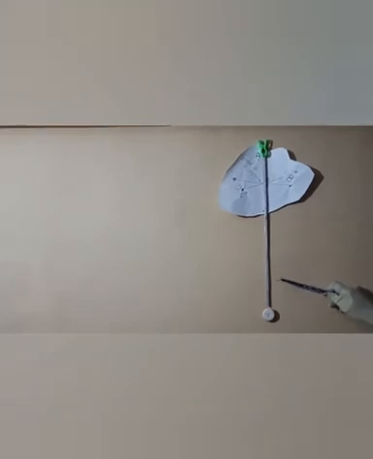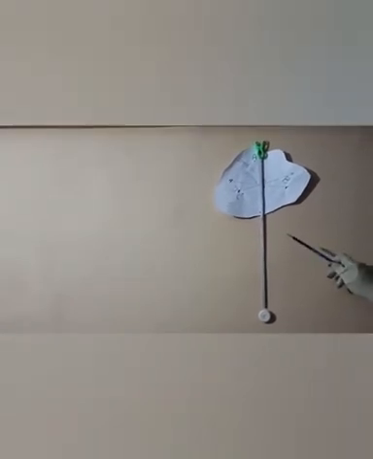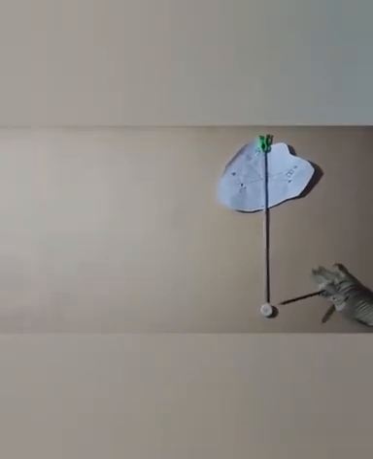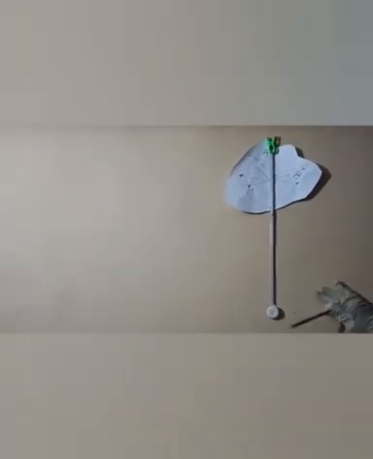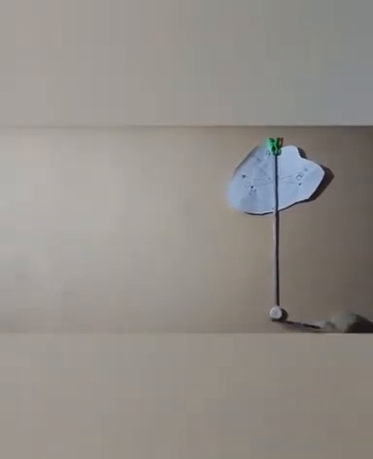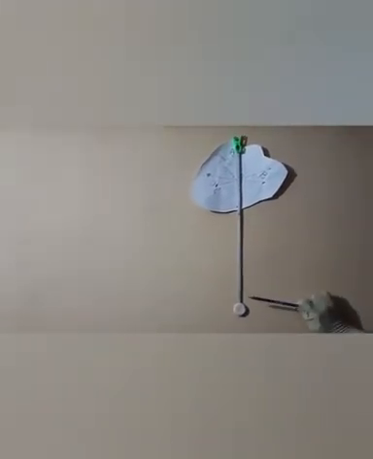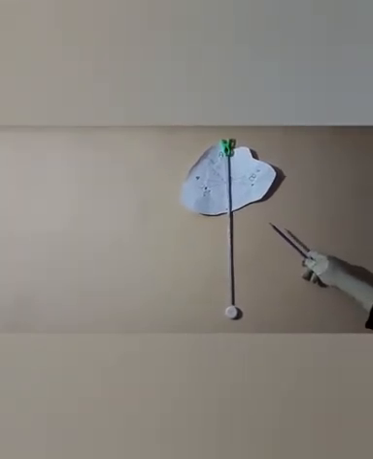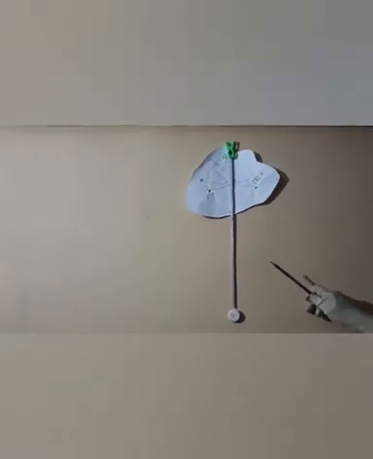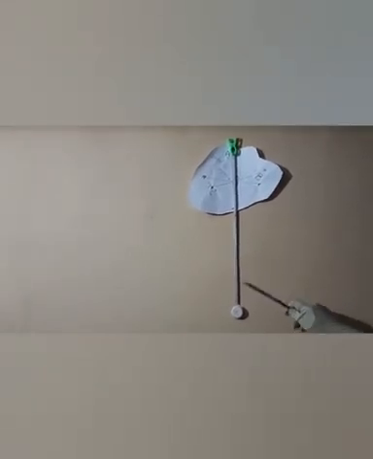The system of the string or any thread and the weight is called a plumb line, and the builders use a plumb line to keep the wall vertically straight. This plumb line is used by the builders and it is helpful for them to keep the wall vertically straight. This weight of small volume and the string or any wire is helpful to make a plumb line.